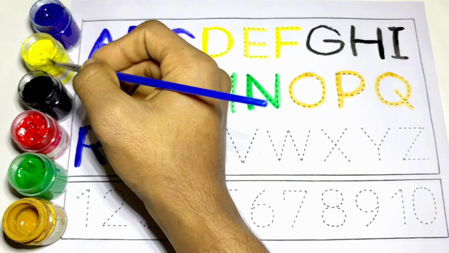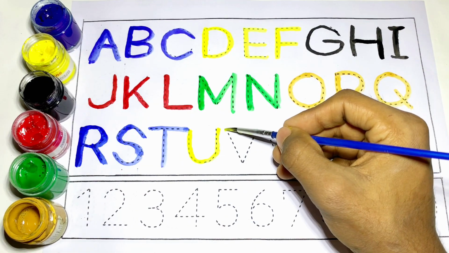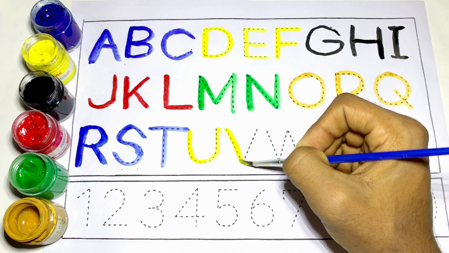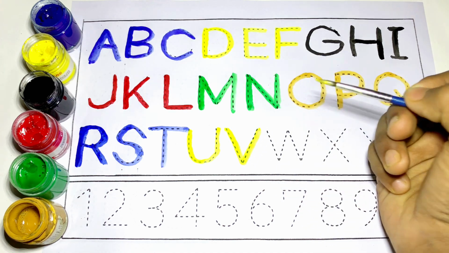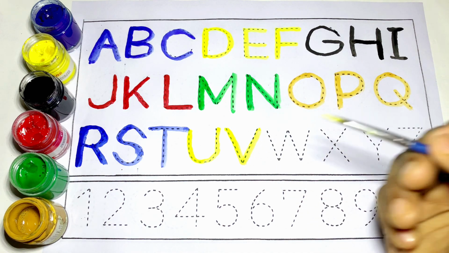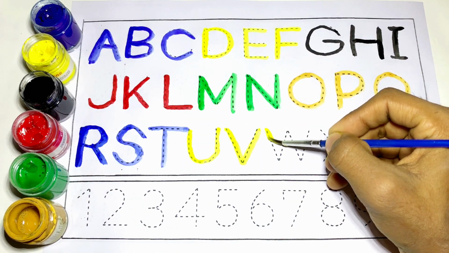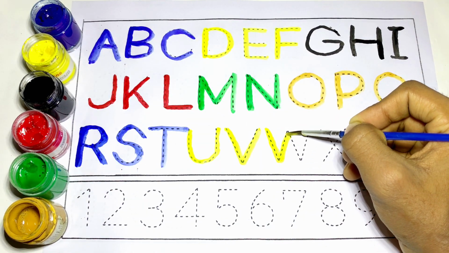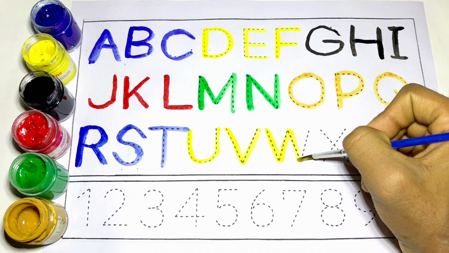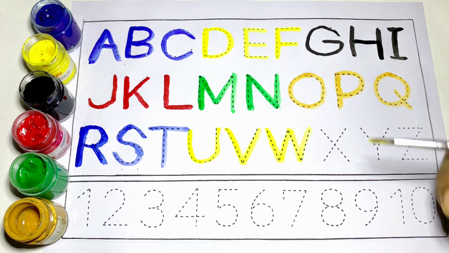Kids again use yellow color and draw V. V is for van. V is for vanilla. Kids letter W. W is for wolf. W is for watch. Kids letter X. X is for X-ray. X is for Xmas tree.